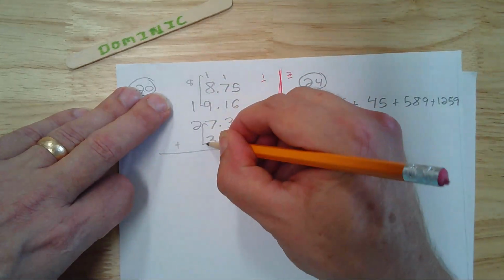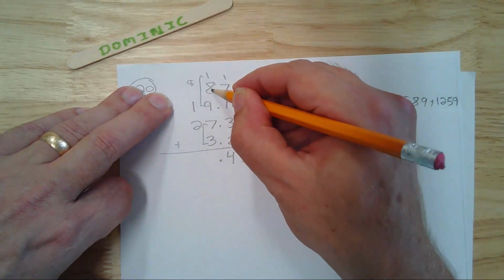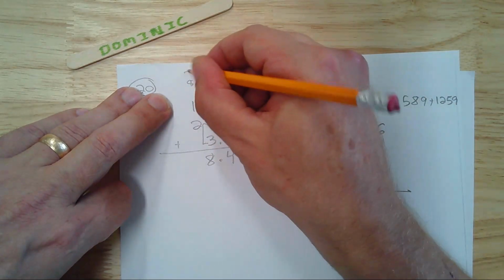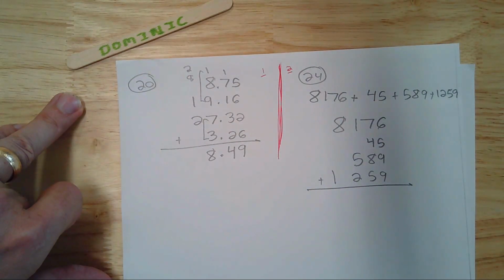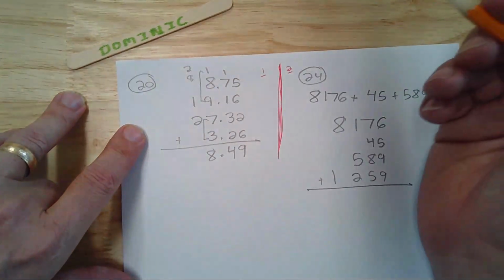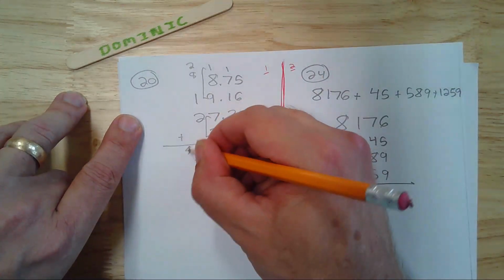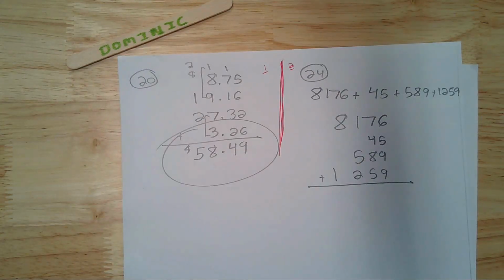Oh, I see another 10 family. What do I got there? 20. Plus 8, 28. 28, carry 2. And then 2 plus 1 equals 3, plus 2 equals 5. So $58.49. Yeah, I agree with that. Right, do another one. So, yep, that's good. Okay, 24.